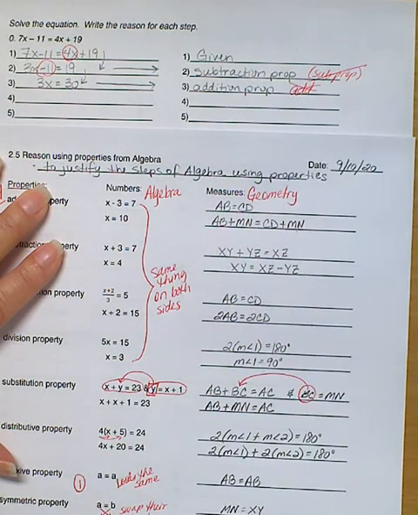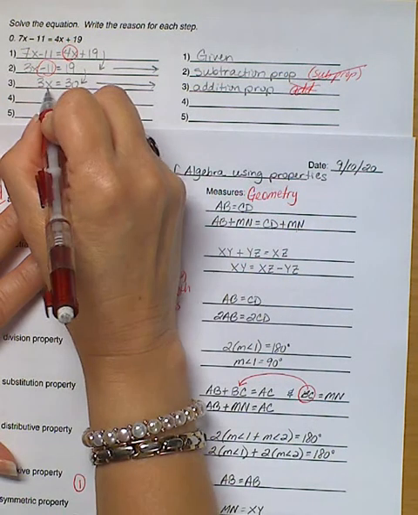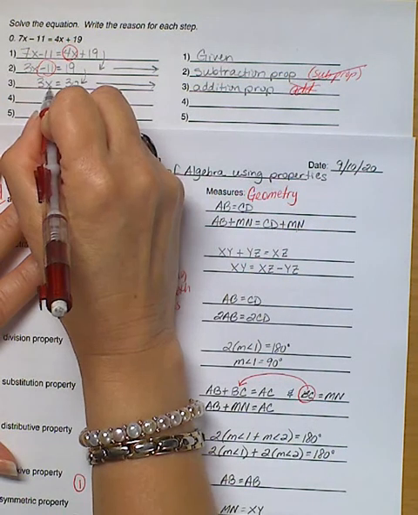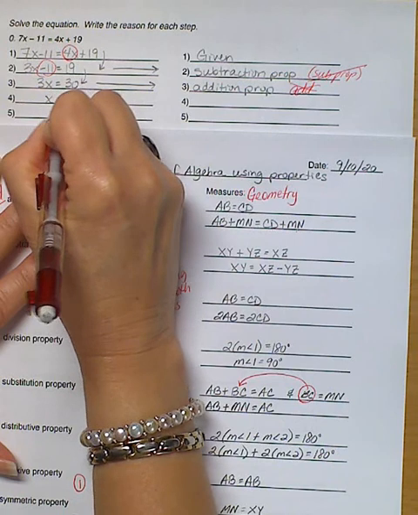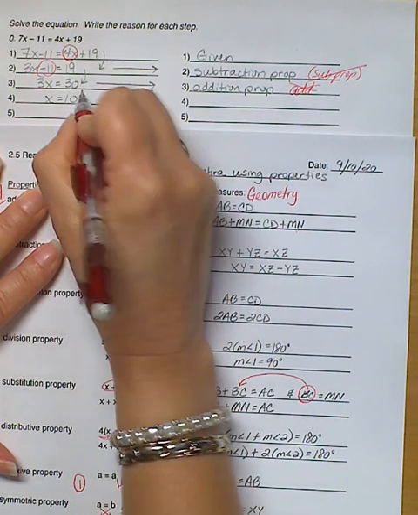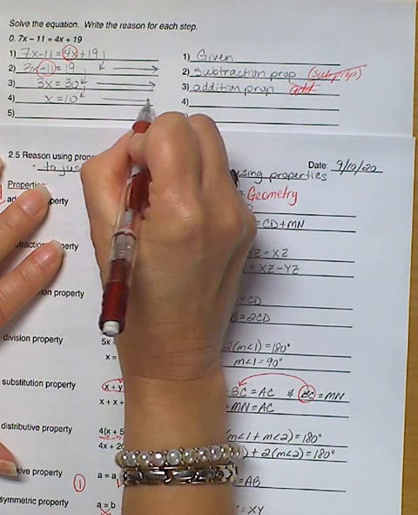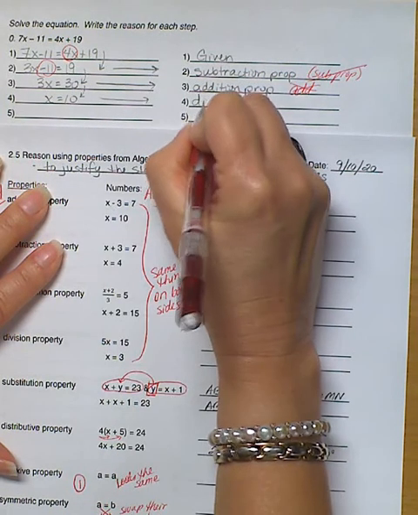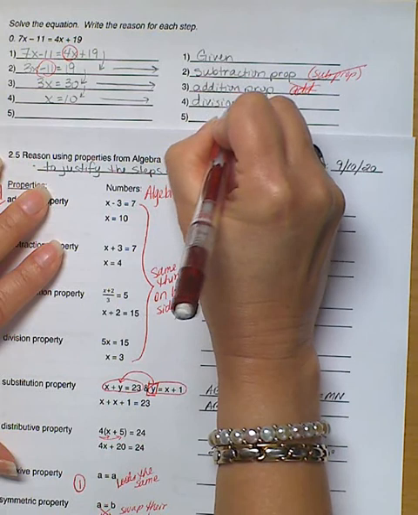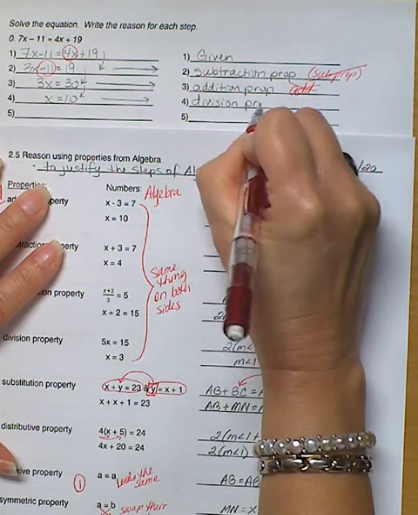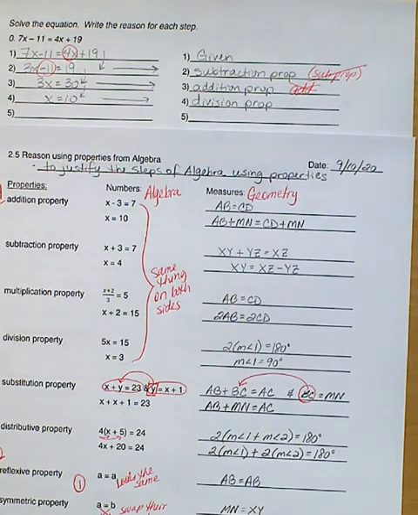Now we're going to divide both sides by 3, so x equals 10. So why can I now have x equals 10? Because I applied the division property. Okay, quick review.